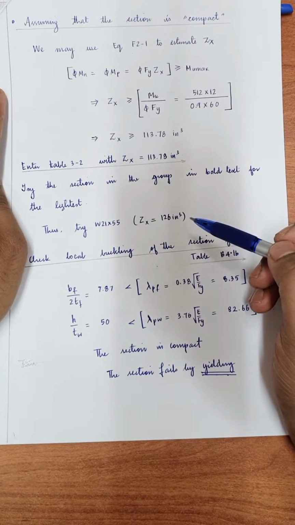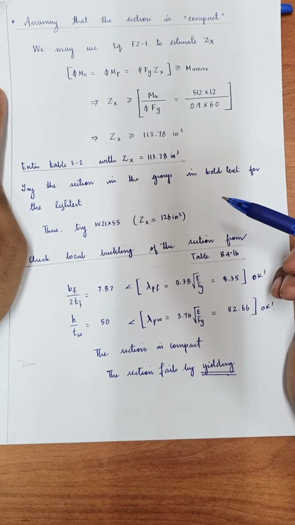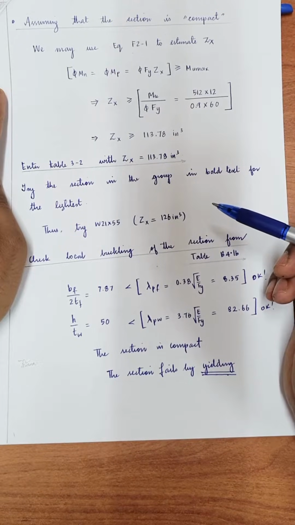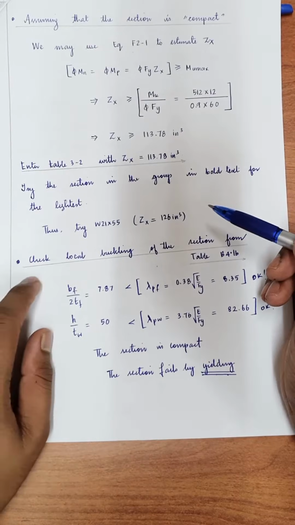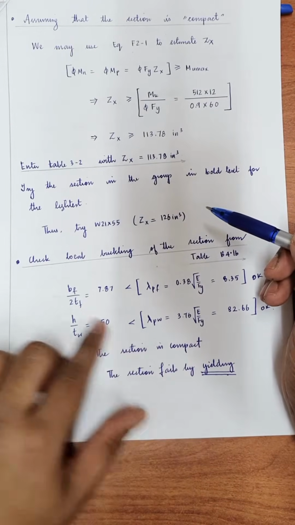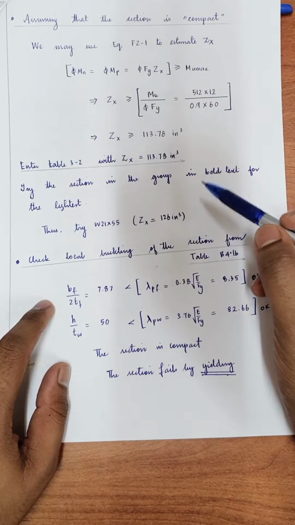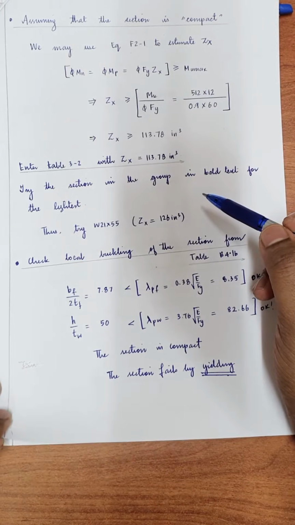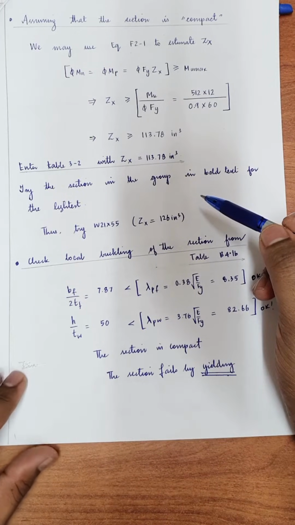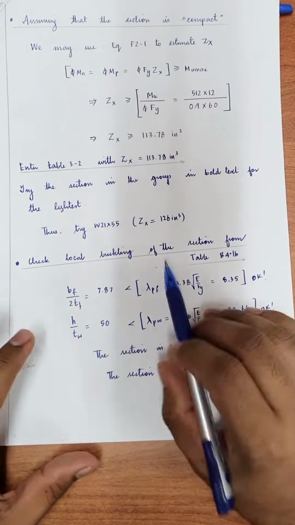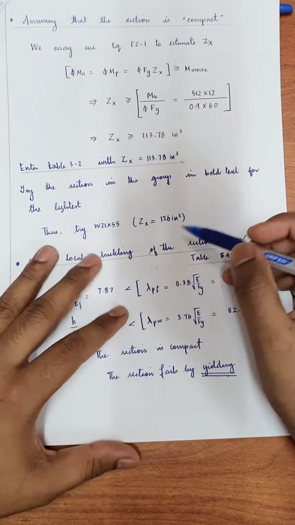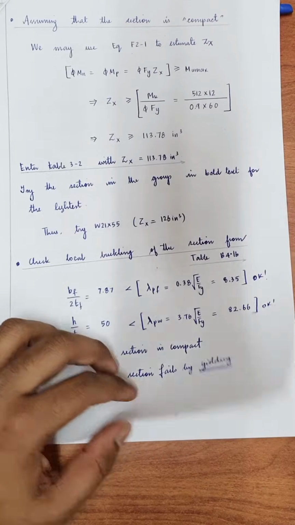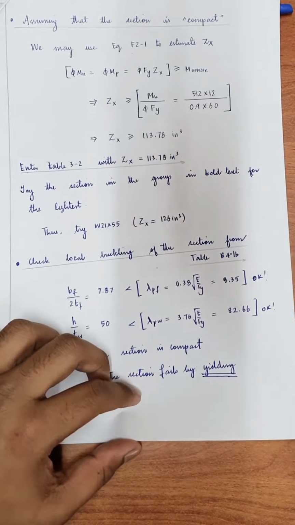Now once we have chosen this, we have to check the local buckling, and for checking local buckling you have bf over 2tf. Before we proceed, we are checking this because our Fy is 60 ksi.